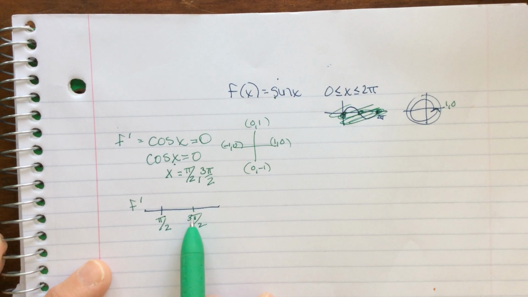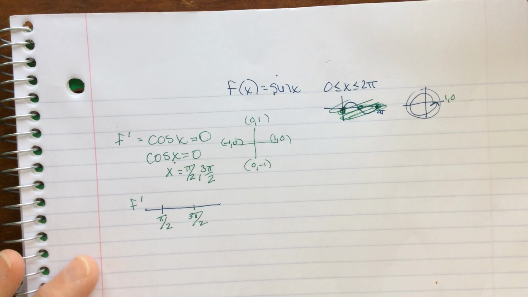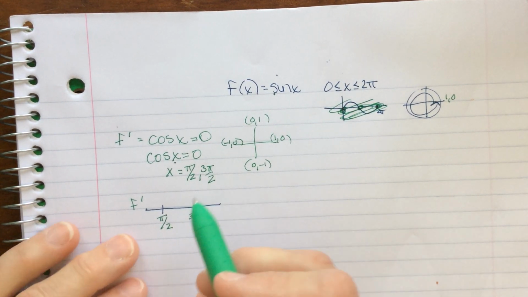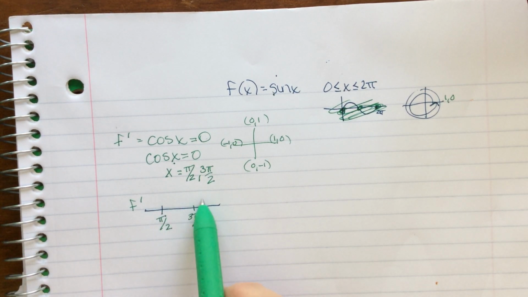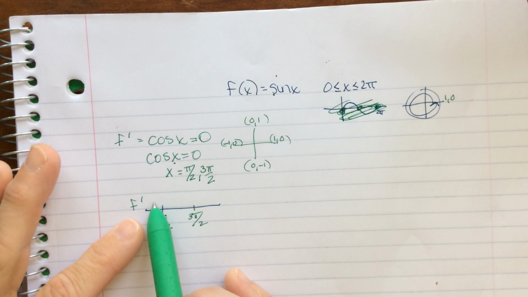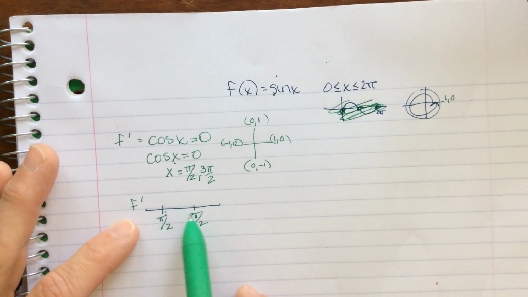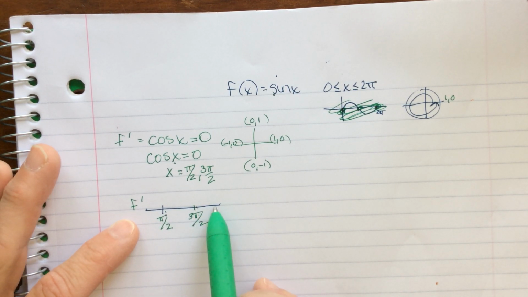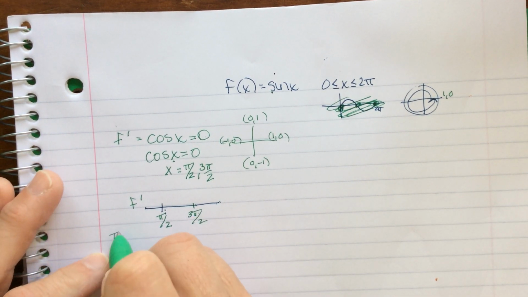Pi over 2 and 3 pi over 2 are the critical values, which means that's where the derivative may or may not change signs, but it still gives us information. So, how do I know, without really thinking about the graph of what cosine looks like, if the y values are positive between 0 and pi over 2, pi over 2 and 3 pi over 2, and 3 pi over 2 to 2 pi? Well, let's test some values.